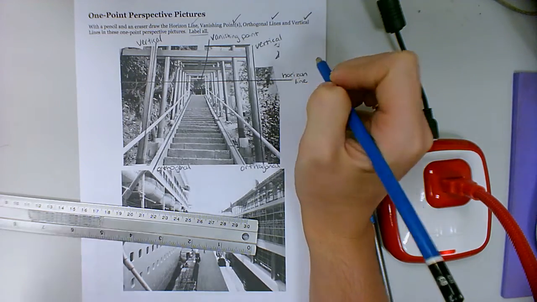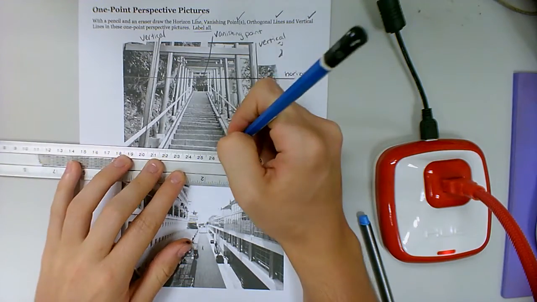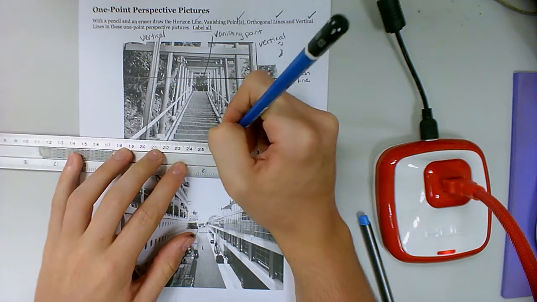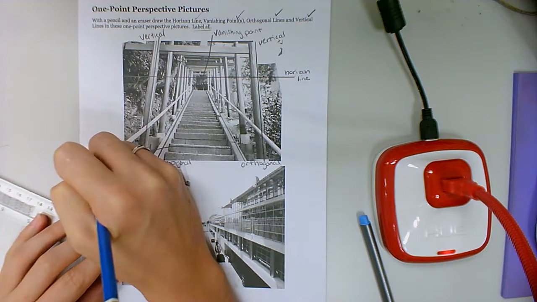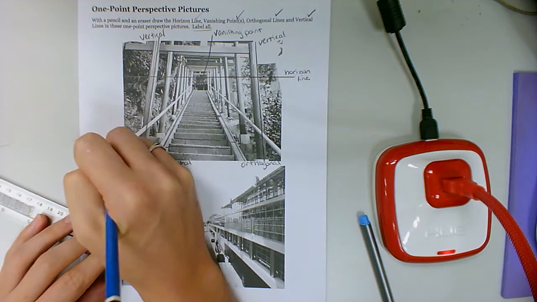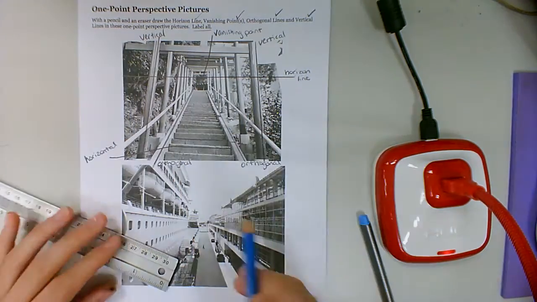And if I wanted to do horizontal lines, I could do horizontal lines also. So these would just be horizontal. I do not believe that one's on there, but I wanted to just show you where you'd find your horizontal lines.